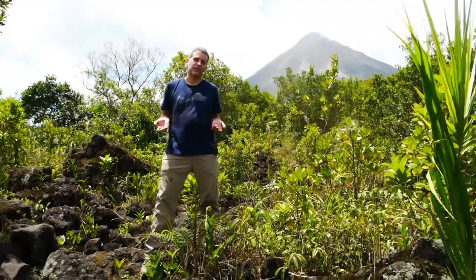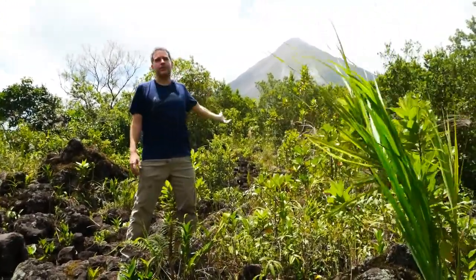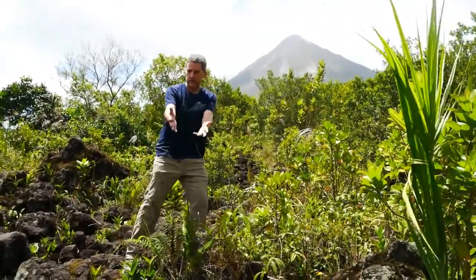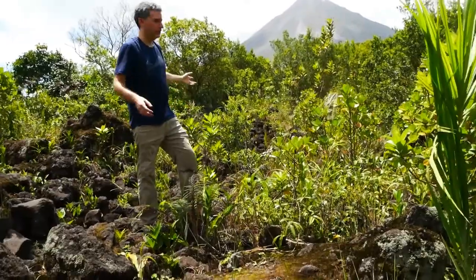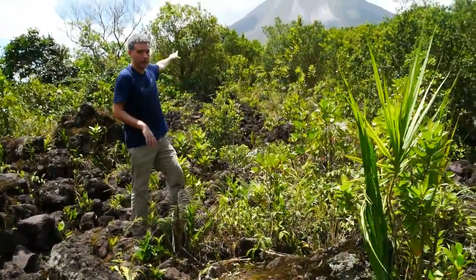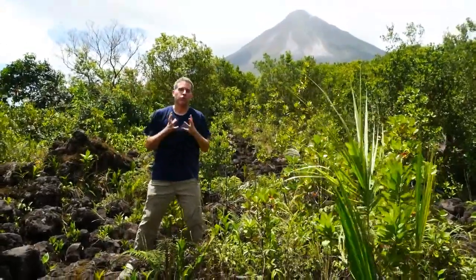Hey guys, back again in Costa Rica, out of the rainforest and into the dry forest because we gained some elevation. Behind me, see that? That is an active volcano. It's called Arenal volcano. And the rocks that you see all around here, this is a lava flow from 1992. These rocks were thrown all the way from there to here. And we're here because I want to talk to you about primary succession.